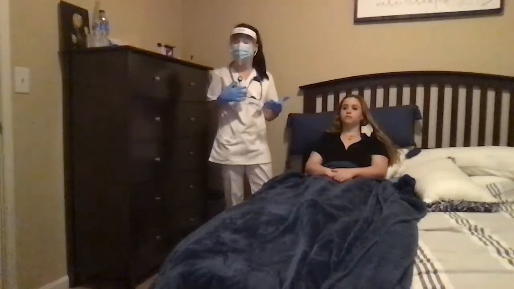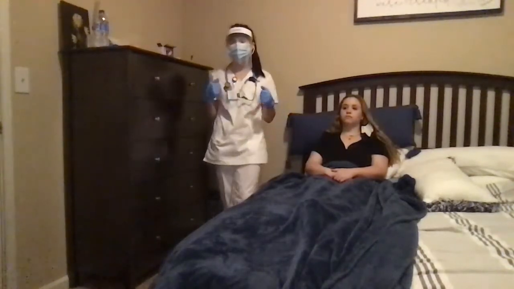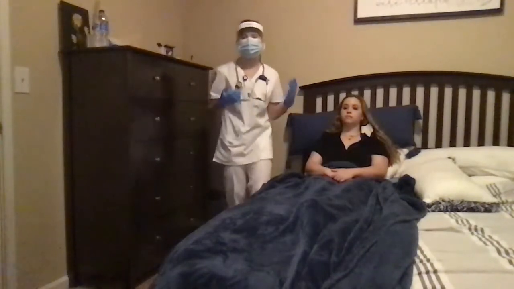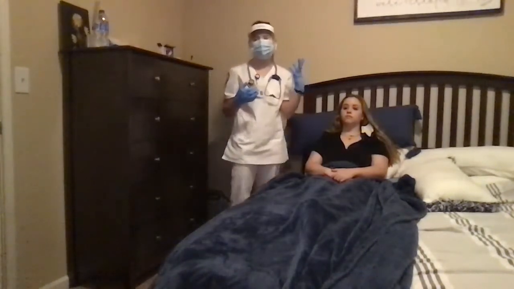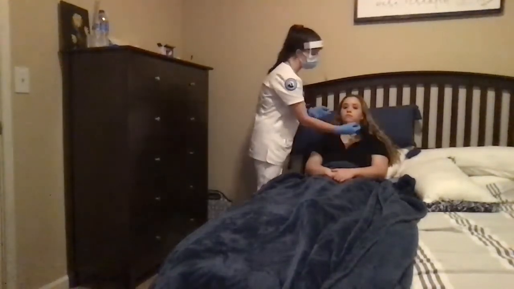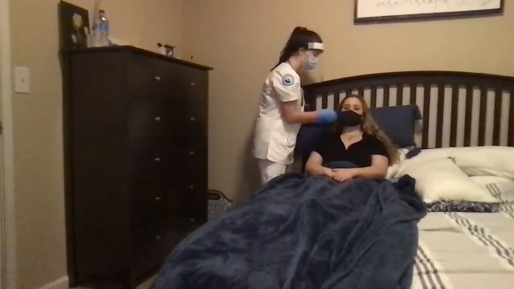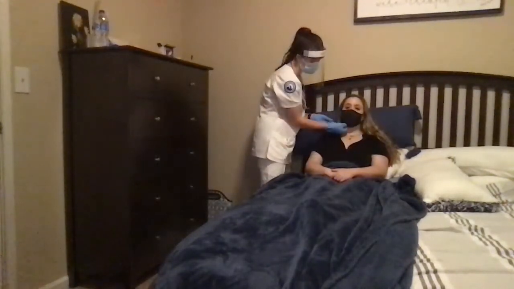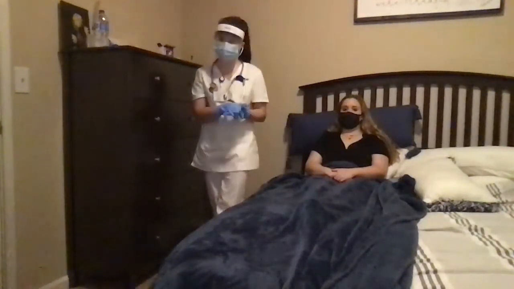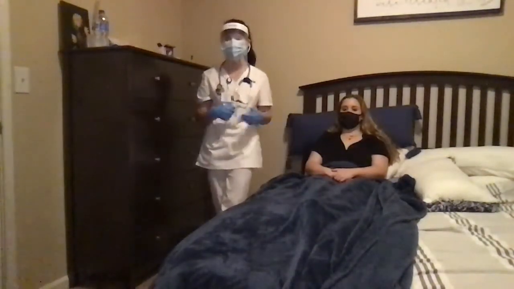And then I will assess if there is any jugular distention. You don't want any swelling of the neck, bulging, anything like that, just making sure that there's no abnormalities to the jugular. Okay, and I'm going to replace her face mask. All right. Okay, and I'm going to remove my gloves, perform hand hygiene, and apply new gloves.